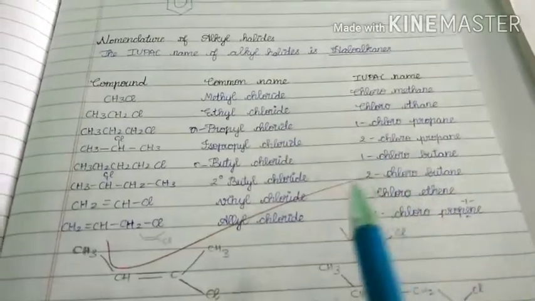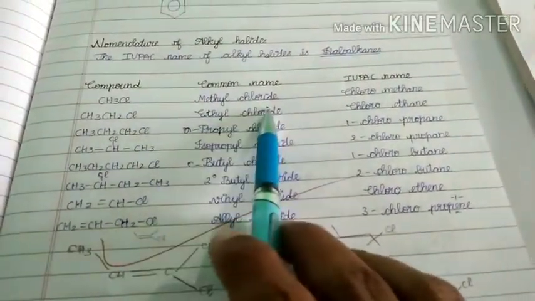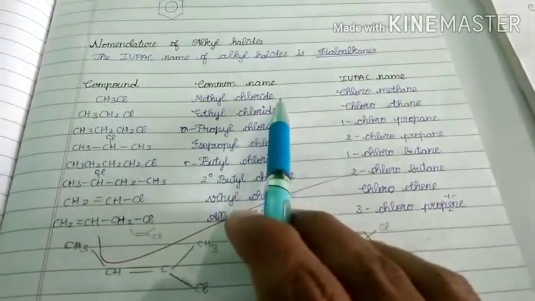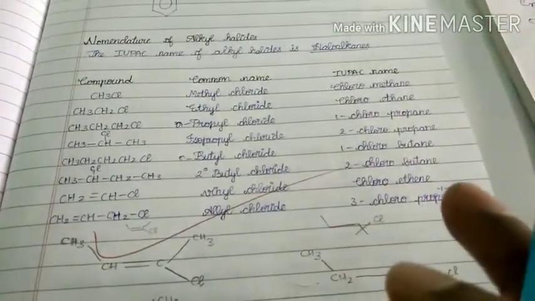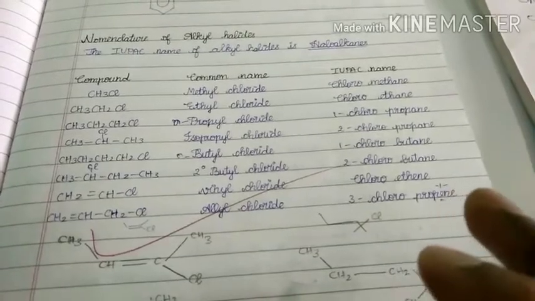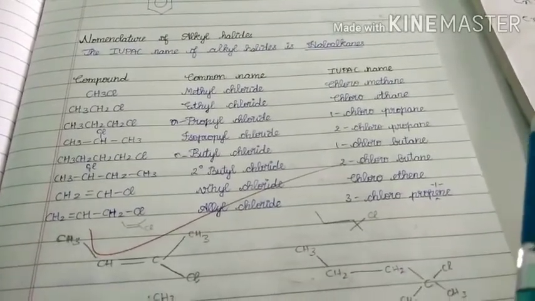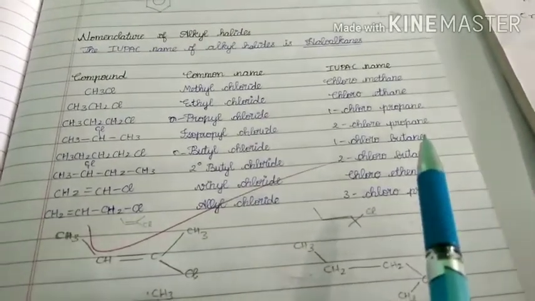See, this is IUPAC name category. Methyl chloride. That means 1 carbon is present. What is the rule for IUPAC name? Prefix, that means substituent, plus root word, that means number of carbons, plus primary suffix, that means whether single bond or double bond or triple bond.